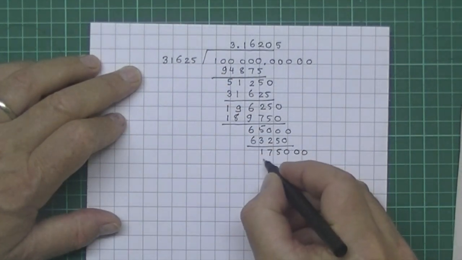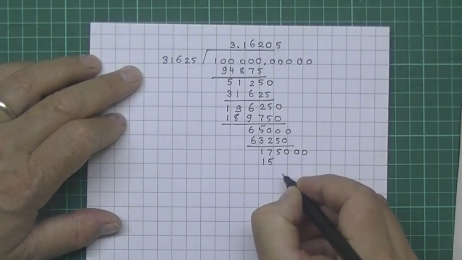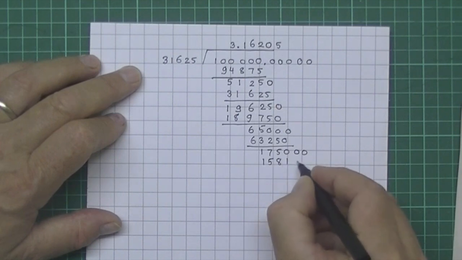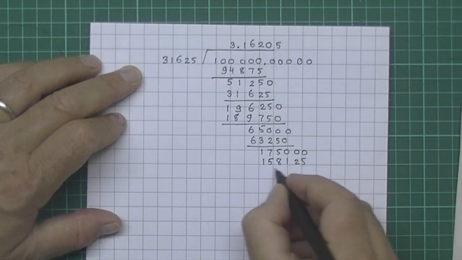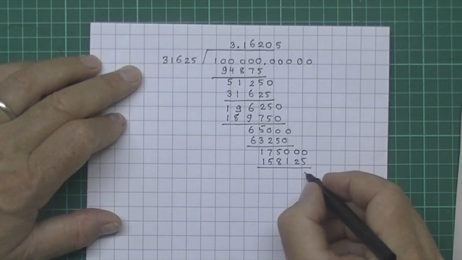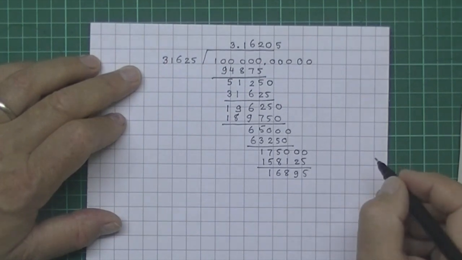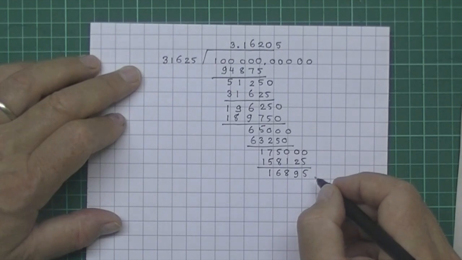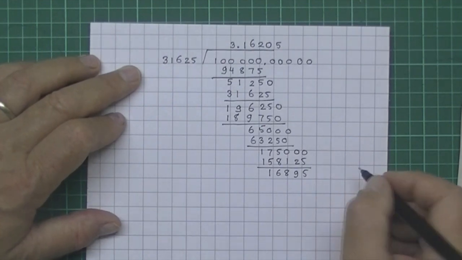And if you do that to the side, you get 158,125. And when you subtract that, you get this one. Well, we already have 4 decimal places, so we really could stop here. The next one would probably be again a 5, but let's stop here.